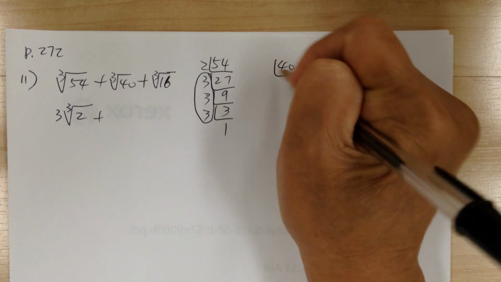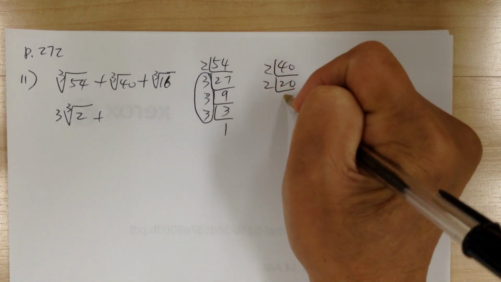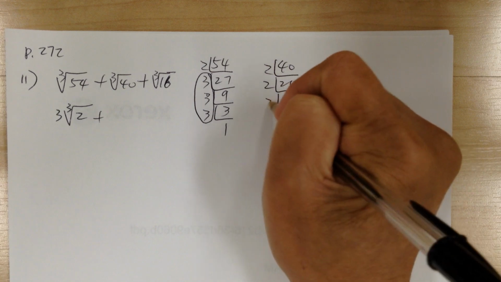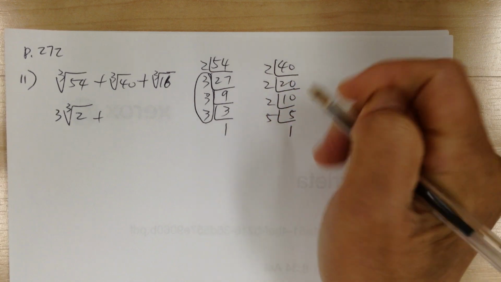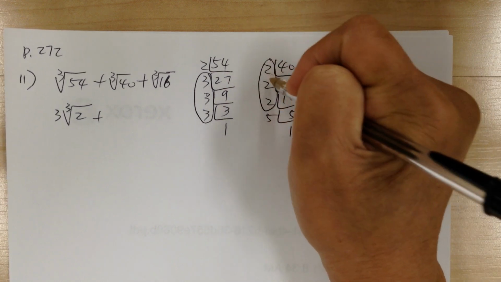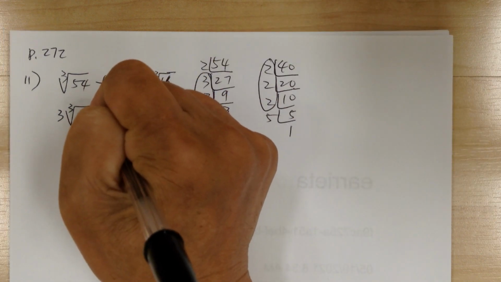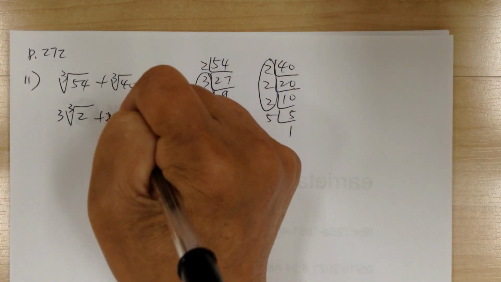Okay, let's do the 40. So divide by 2, you get 20. Divide by 2, you get 10. Divide by 2, you get 5. Divide by 5, you get 1. So this will give you the integer 2. So it'll be 2 cube root of 5.